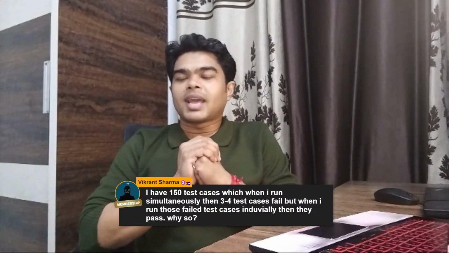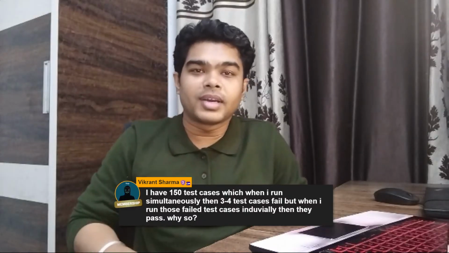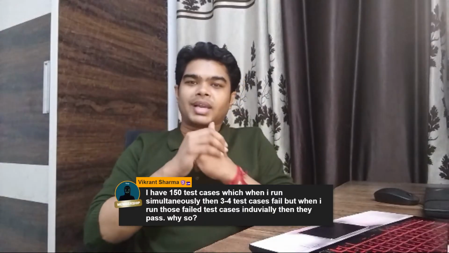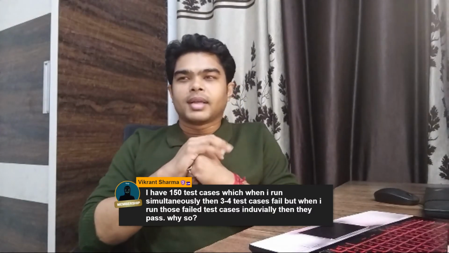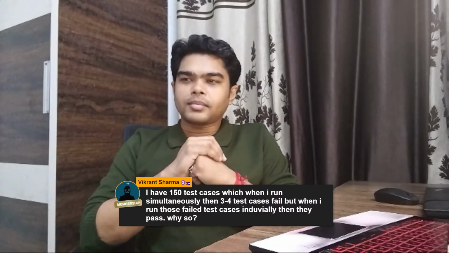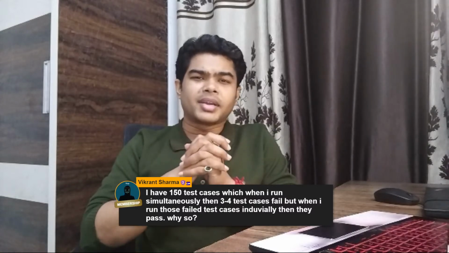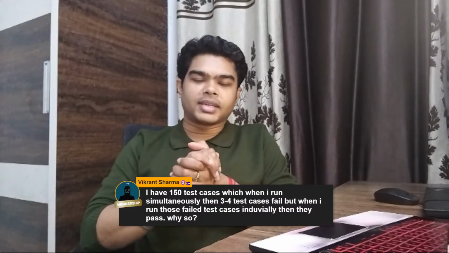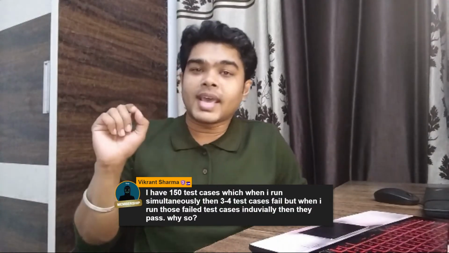One reason can be that there can be a runtime error while executing, or your application itself may be slow. So when we are executing the tests in bulk and the application is slow, your tests will fail, right? And apart from that, while executing you may have got some error in the application, and because of that it is failing. And if you re-execute such tests, they will pass.